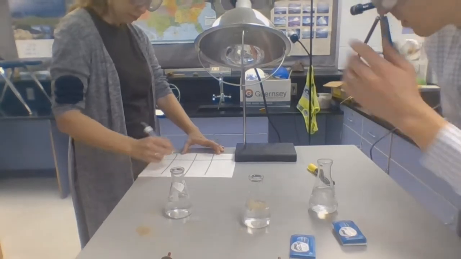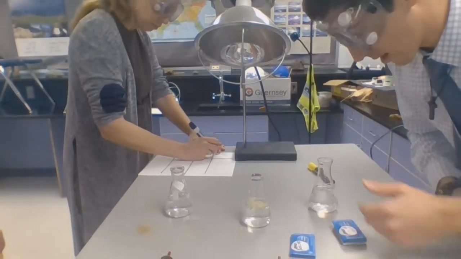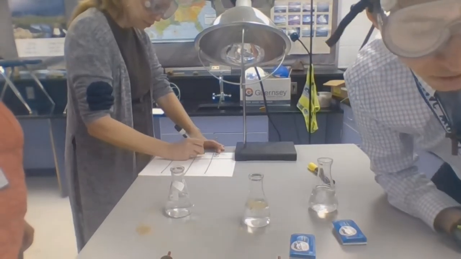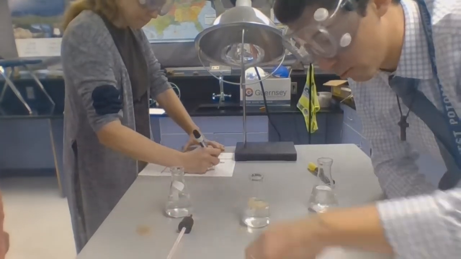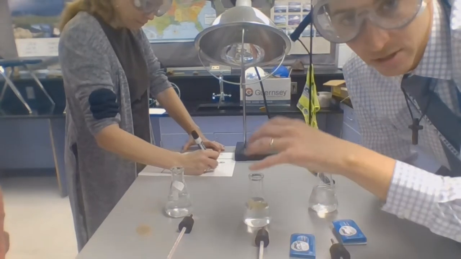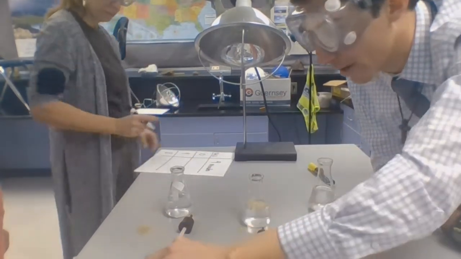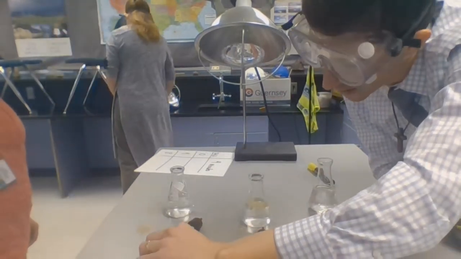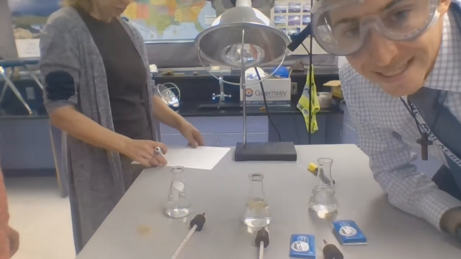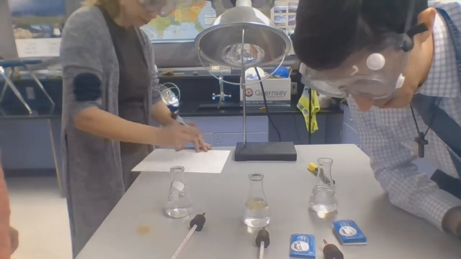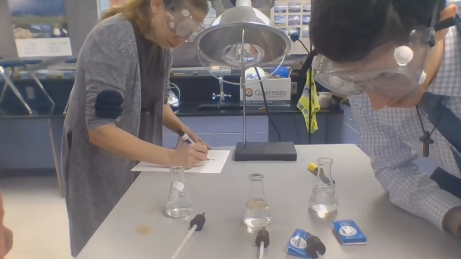So we have our supplies, we have our light, we have our 3 flasks, and now what we're going to do is we're going to put the thermometers next to each flask so that when we put the Alka-Seltzer on, we can start timing it. Our initial temperature for each of the air temperatures currently is around 22 degrees Celsius. 22 degrees Celsius and 22 degrees Celsius.